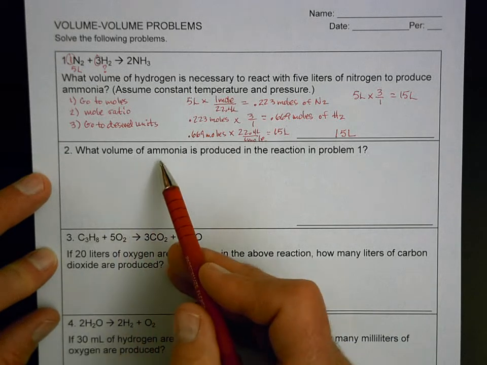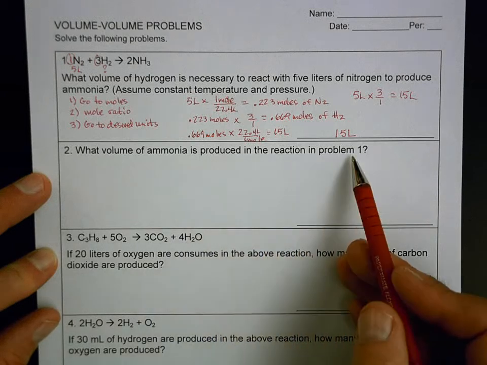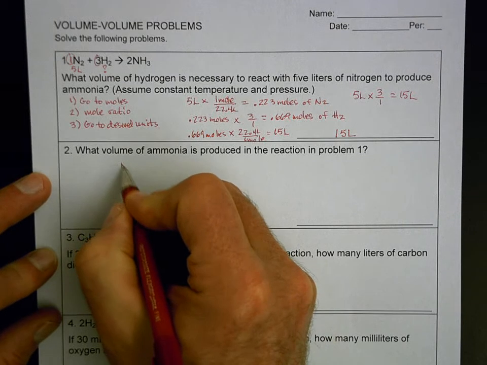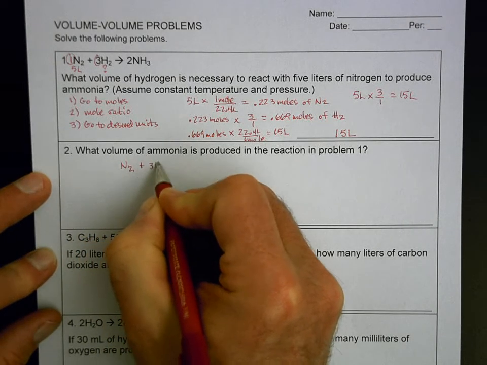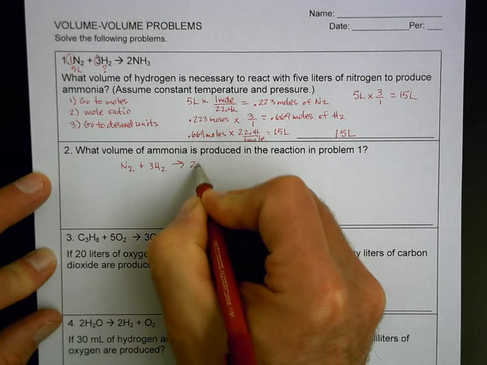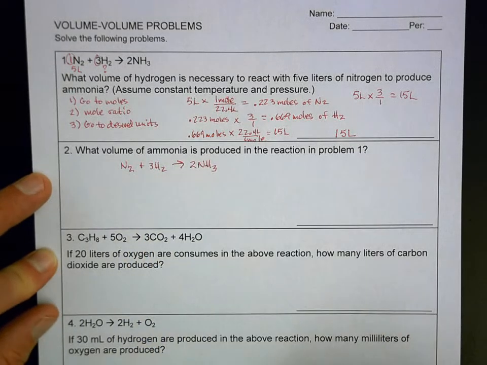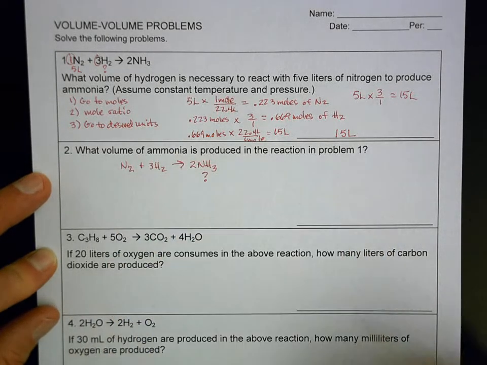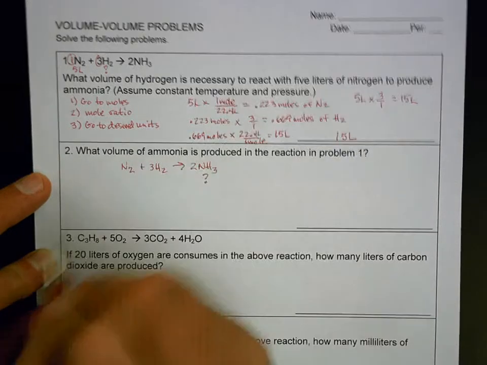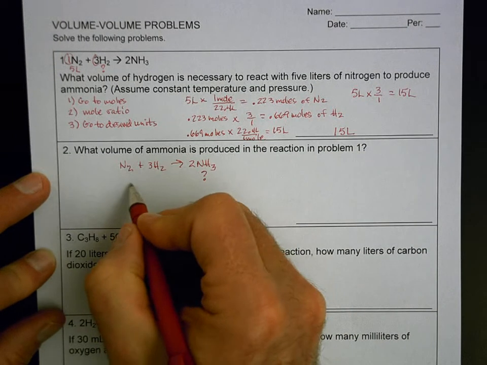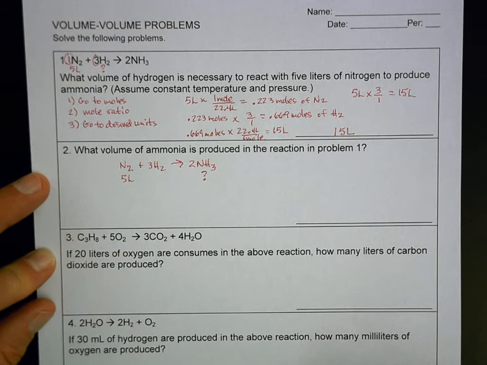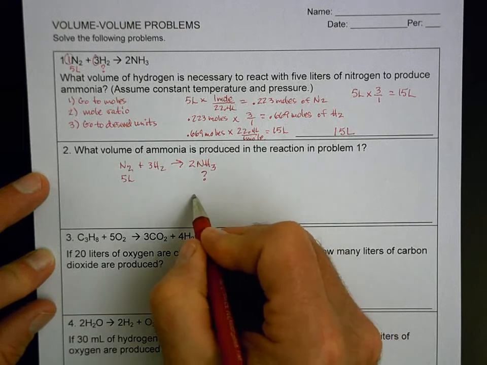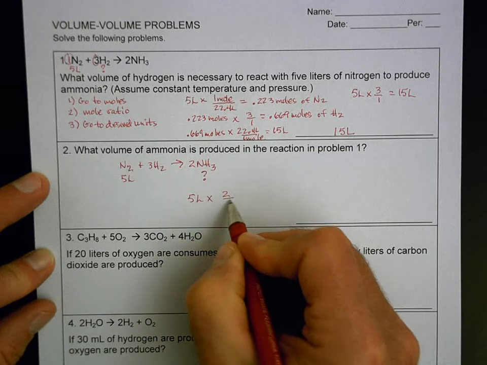Problem 2 here. What volume of ammonia is produced in the reaction in the problem above? Okay, now, I'm just going to rewrite the equation for a moment. Question 2 says, what volume of ammonia? So the question mark spot has changed. Now, we still have problem 1, so that still means 5 liters of the nitrogen. But now that I have a new spot for my question mark, my mole ratio has changed. And it's now 2/1.